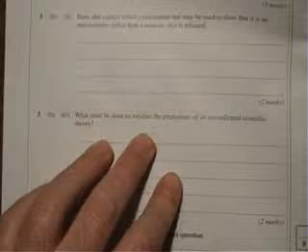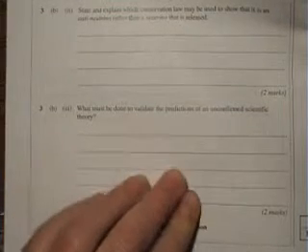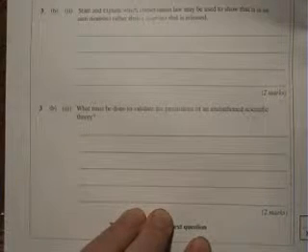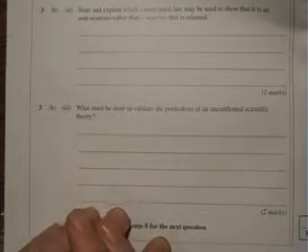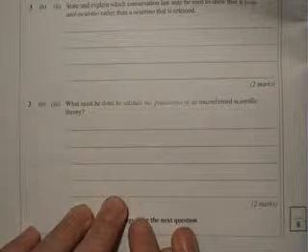3b2: this is the sort of question that you're going to be tempted just to ignore and pass over, assuming you'd be able to do something in an exam, but it's important that you do practice expressing these answers. What must be done to validate the predictions of an unconfirmed scientific theory? Anybody can come up with a scientific theory, but that doesn't mean it's going to be right, or that it deserves to be taken seriously. So what do we have to do to validate a theory?